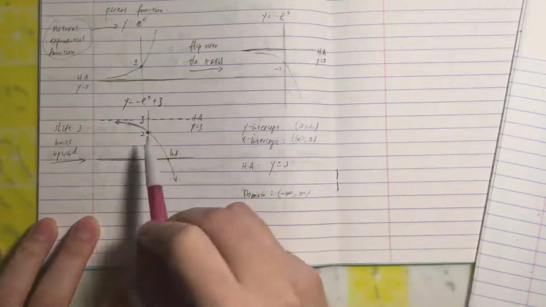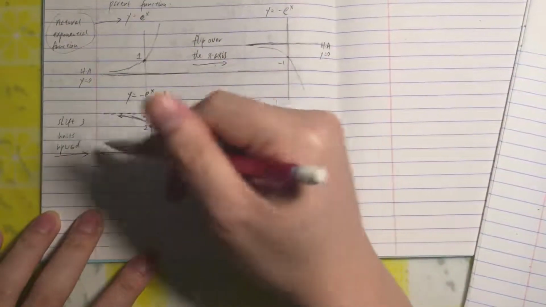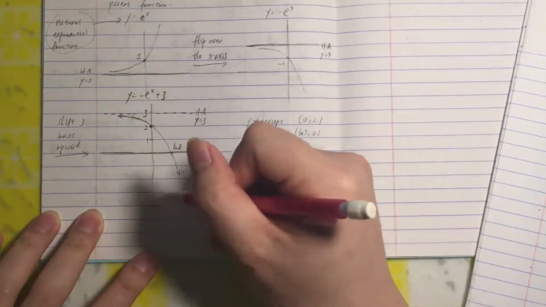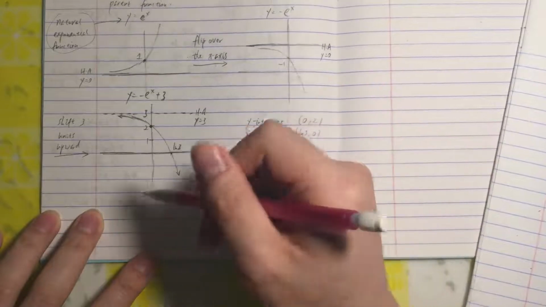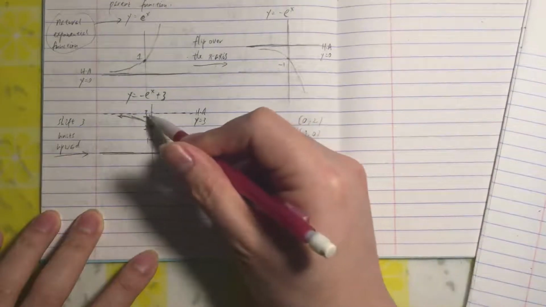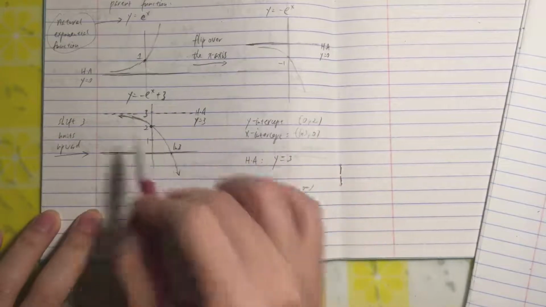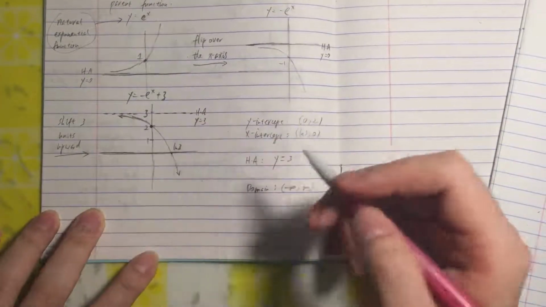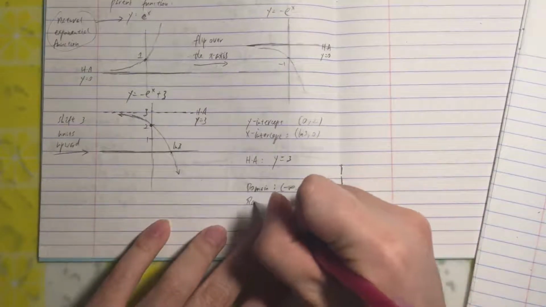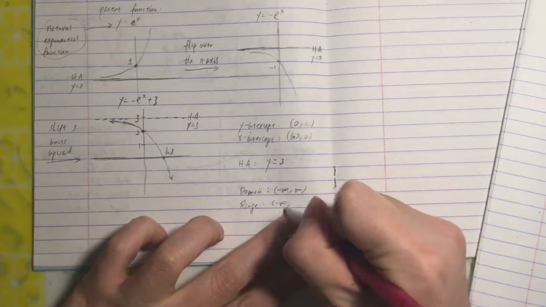Here, since the horizontal asymptote is y equal to 3, and the graph is decreasing from left to right, the range is the set of all real numbers from negative infinity to 3.